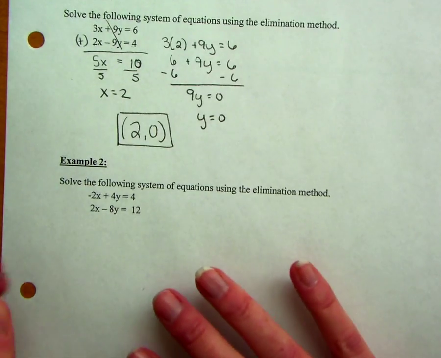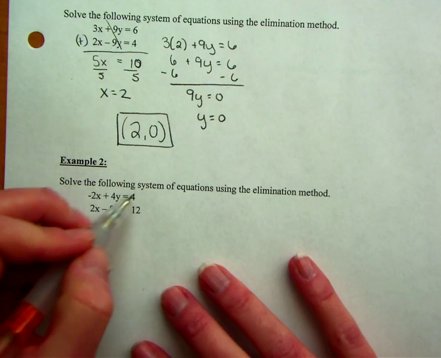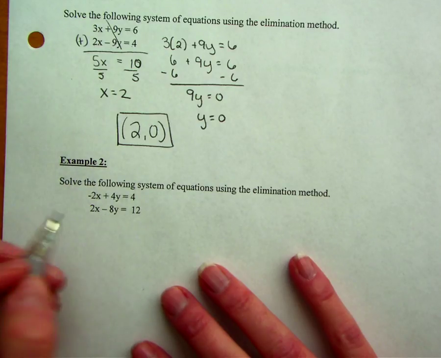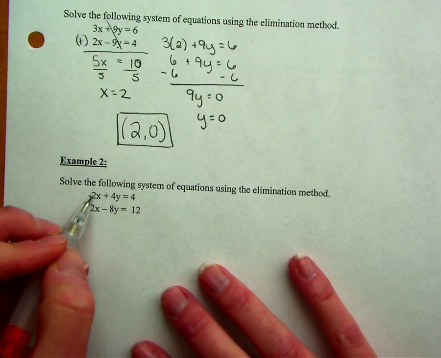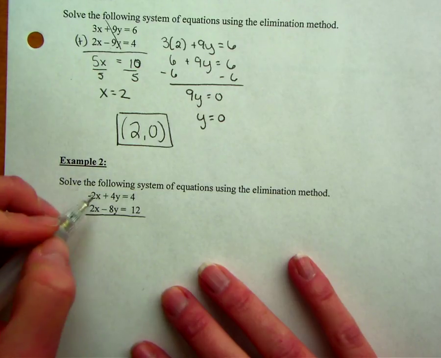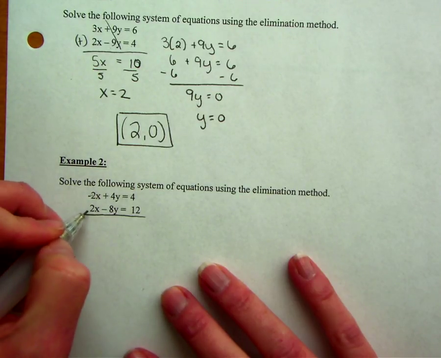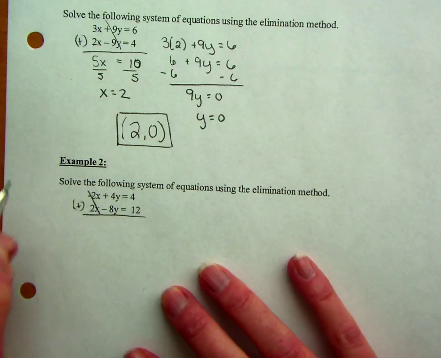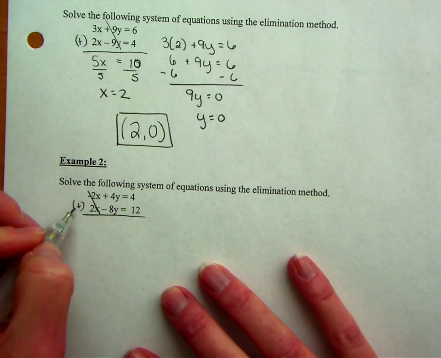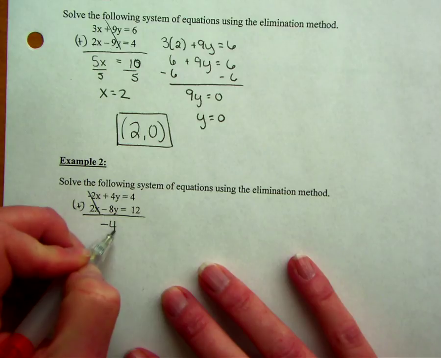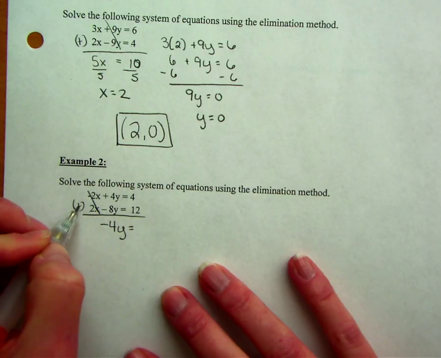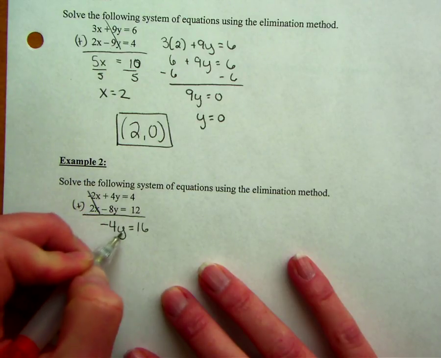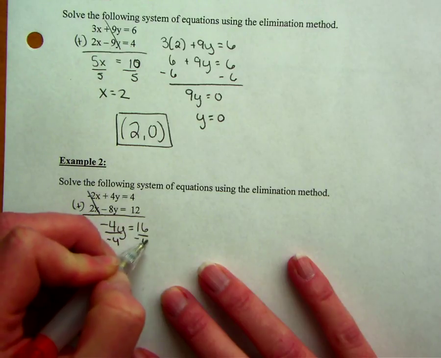Second example, same thing. We're going to make sure that it's in standard form, that the terms line up. I'm going to notice that the two x's are the same. We have 2 for the coefficient for both. Because one is a minus and one is a plus, if I add, they will eliminate. So I'm eliminating the x value. 4 plus negative 8 is negative 4y. 4 plus 12 is 16. Divide by the negative 4.